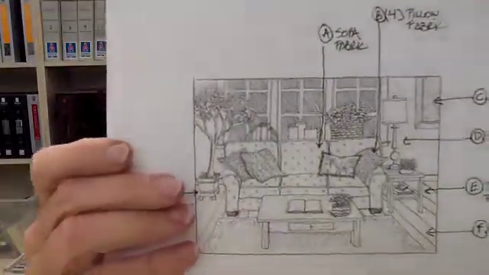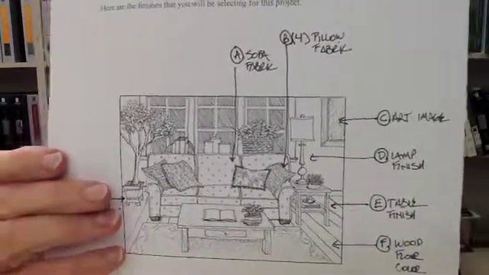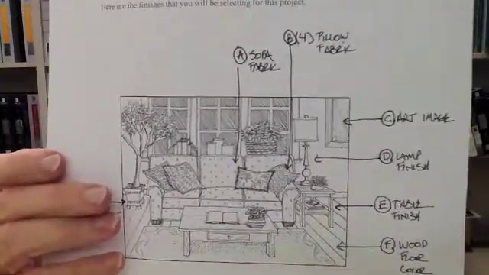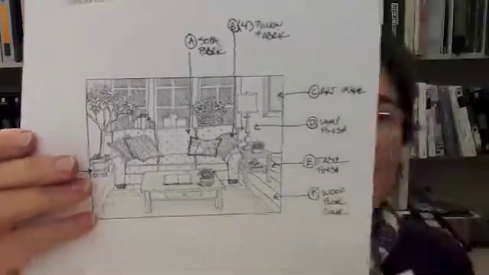Okay, the other handout is two handouts. I have a handout that shows you the image you're going to be working with and the different finishes that you're going to be selecting. So if you will, again, print this out and take a look. You're going to be providing a sofa material, sofa fabric, 4 fabrics that belong on the pillows. You're going to have an art inspiration piece, the finishes on a lamp, the table finishes, the wood floor color, and then also the plant container.